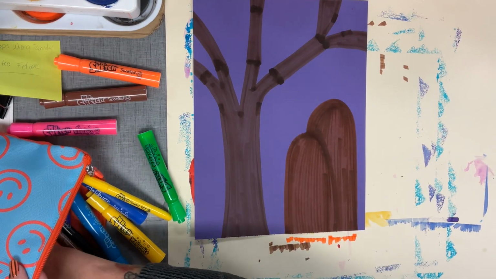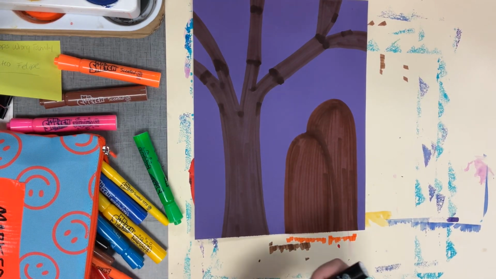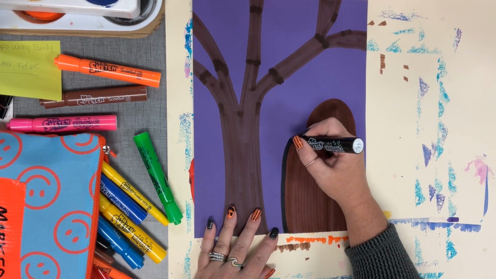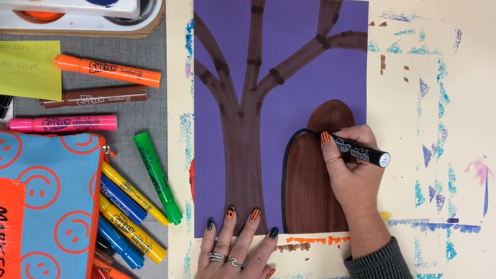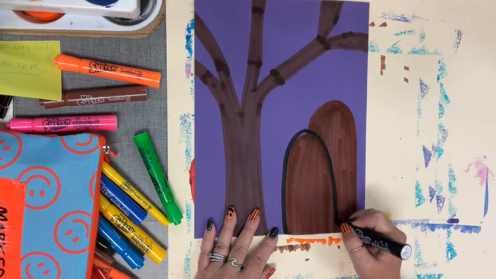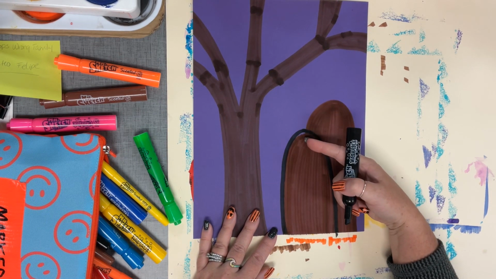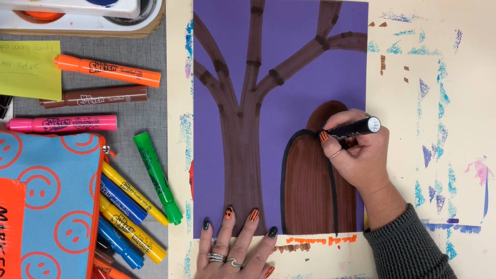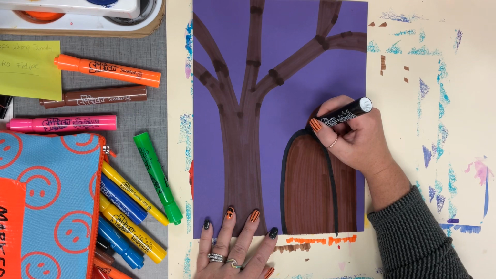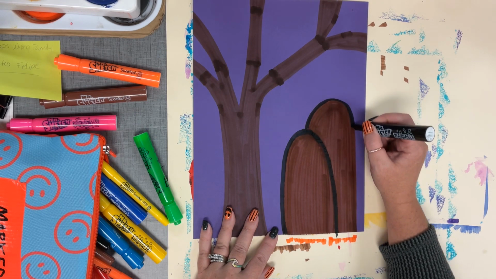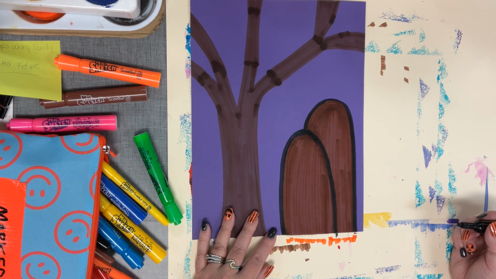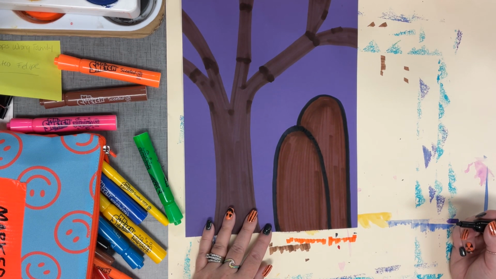Now I'm going to find my black and trace around the curved line that I made. And see, look, I even made a small mistake. I can simply go over it and fill it in with some more black. Okay, I'm going to trace around ghost number 2. So both ghosts have a black outline.